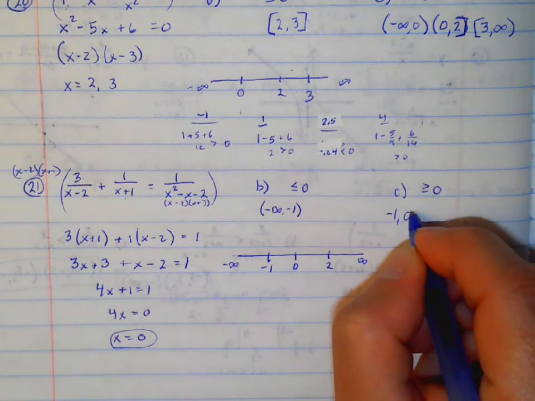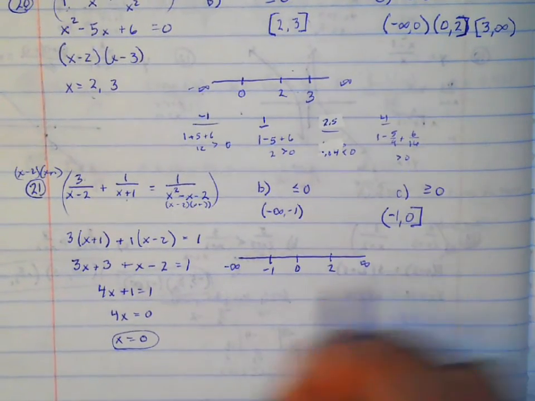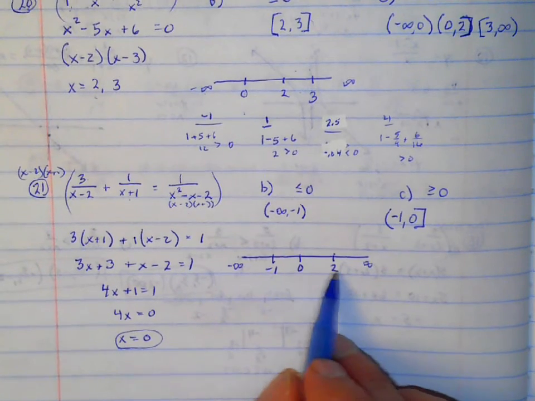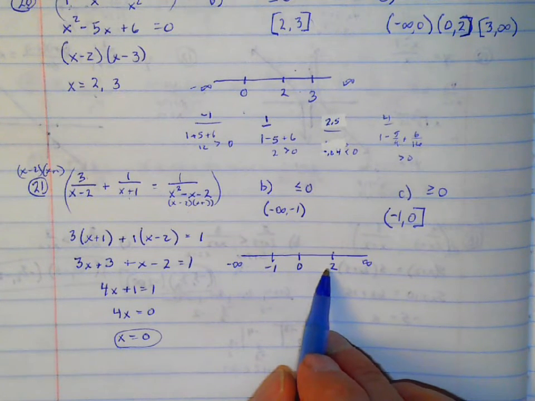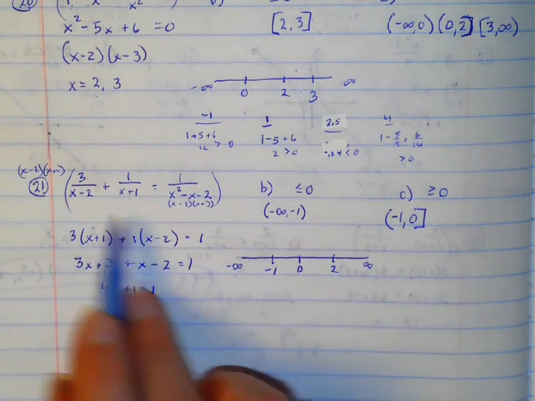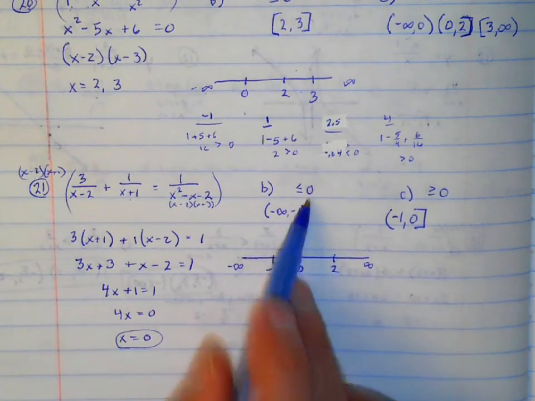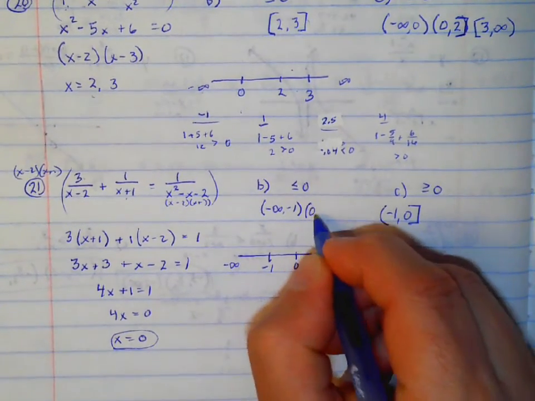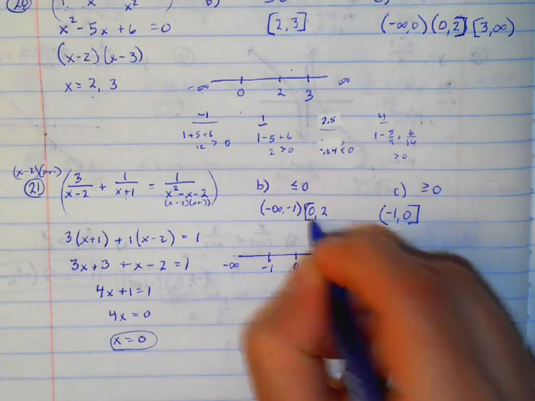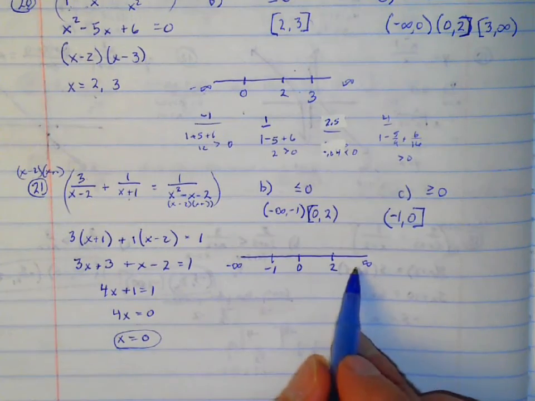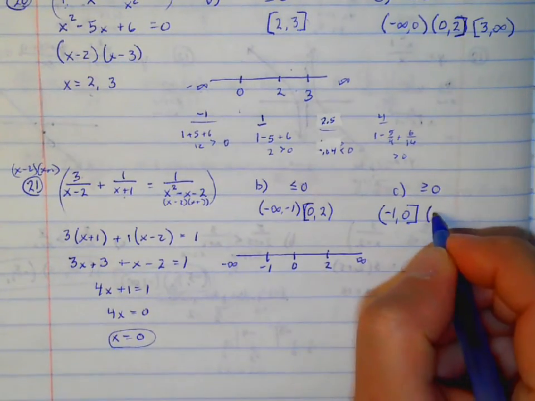Now 0 is a solution, so that can work. -1 is not. And then a number between 0 and 2, like if you plug in 1, this side is going to be less than this side, so that's right here. And then the last section here from 2 to infinity, that's where it's going to be over here.